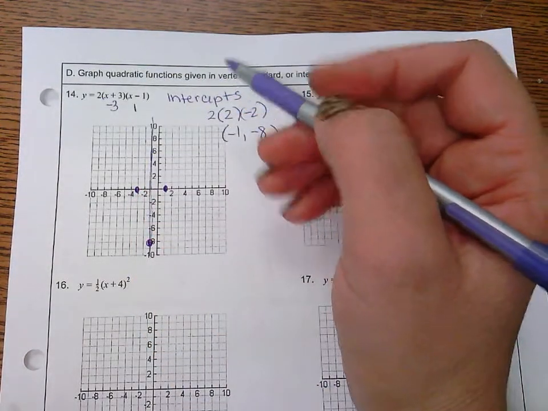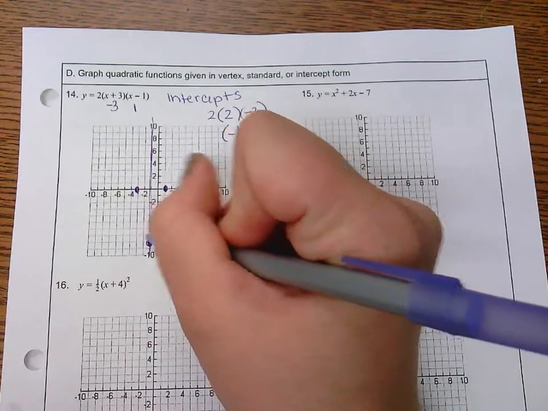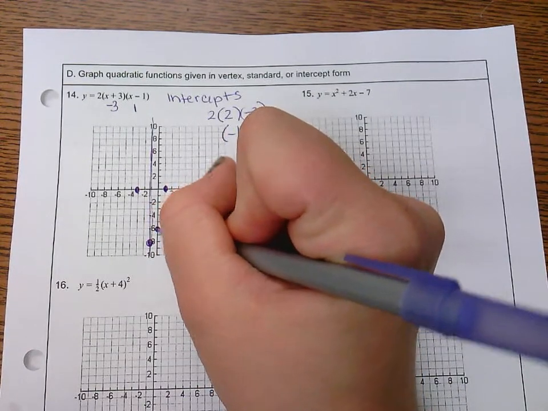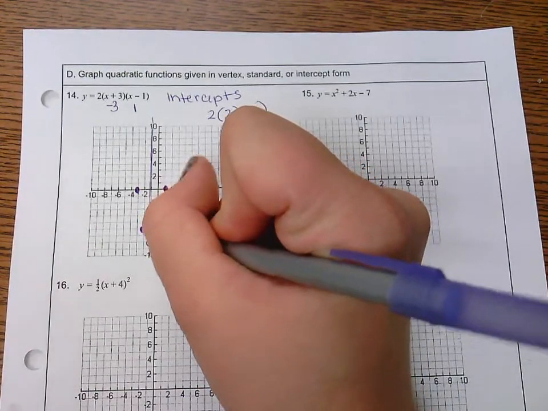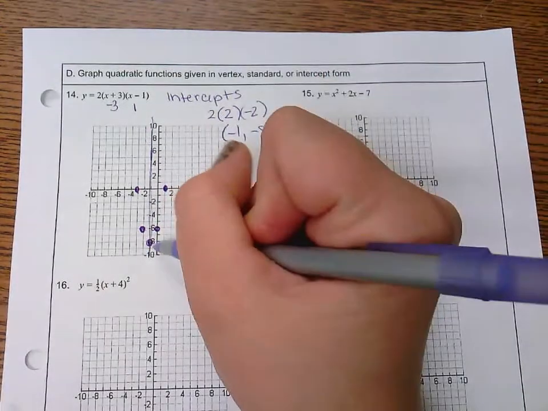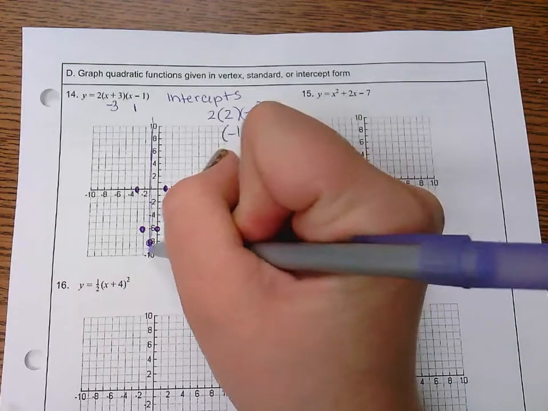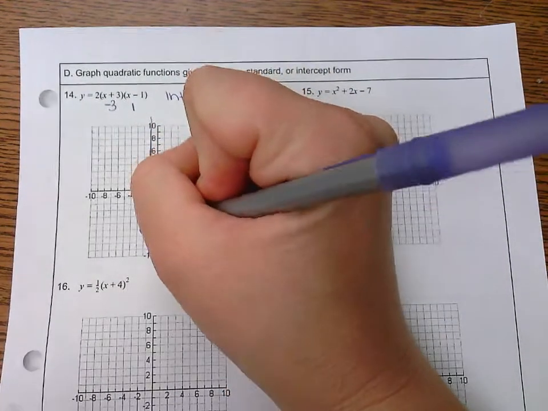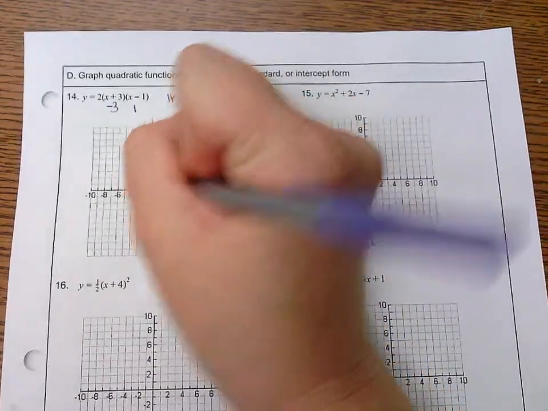So the normal parabola goes over 1, up 1. We want to go over 1 and up 2 this time. The normal parabola goes over 2 and up 4. We want to go over 2 and up 8, twice as steep. So this is our parabola.